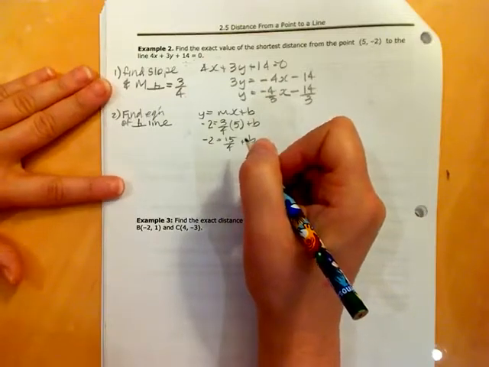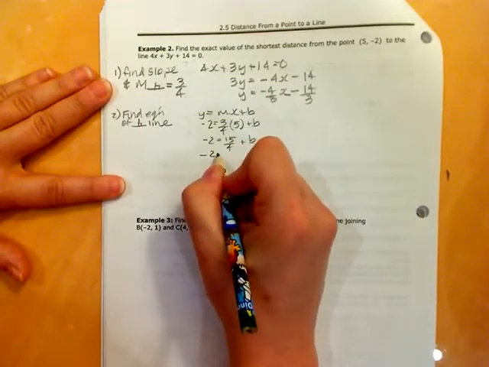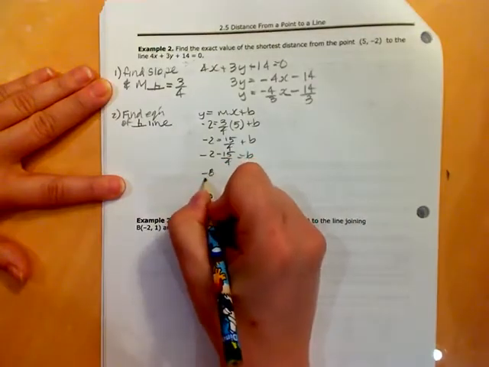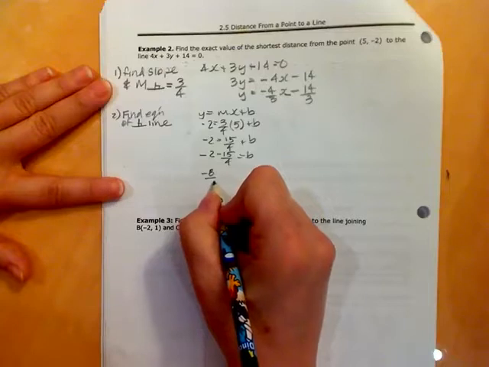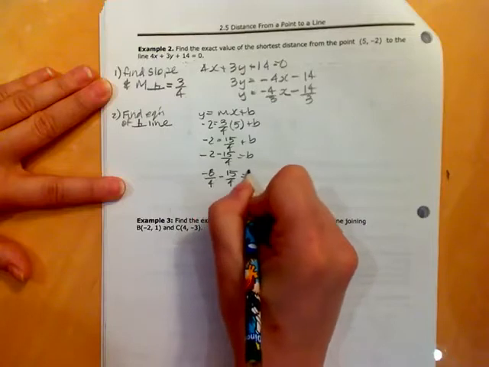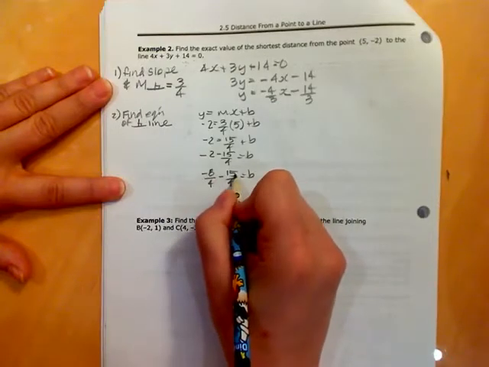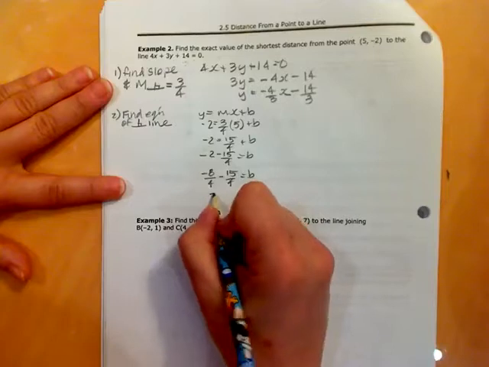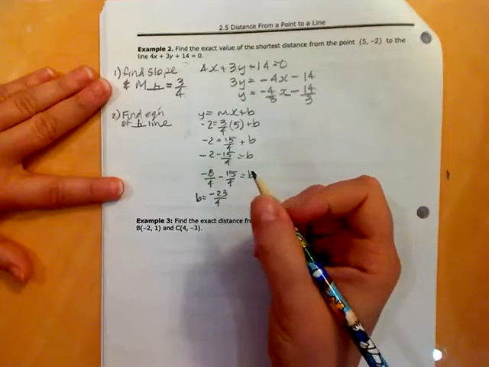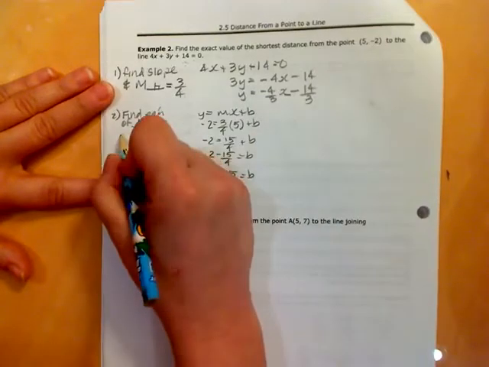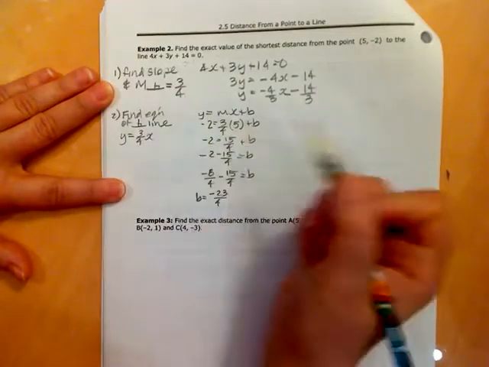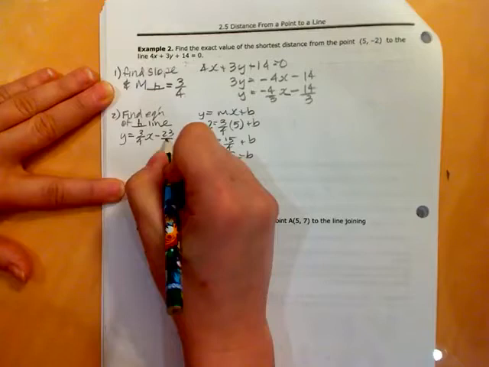And then we're going to bring this over. So minus 2 minus 15 over 4 equals b. That's minus 8 over 4 minus 15 over 4 equals b. So minus 8 and minus 15 is minus 23 over 4, and that's what b equals. Okay, so we found the equation of the line, which is y equals the slope, which is 3 over 4, x, and then our b.